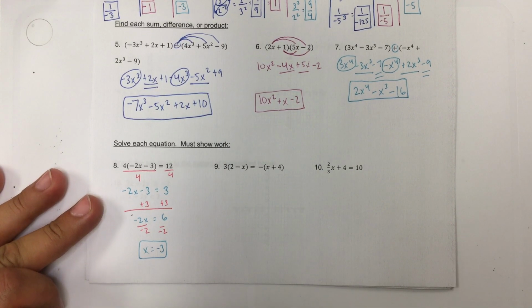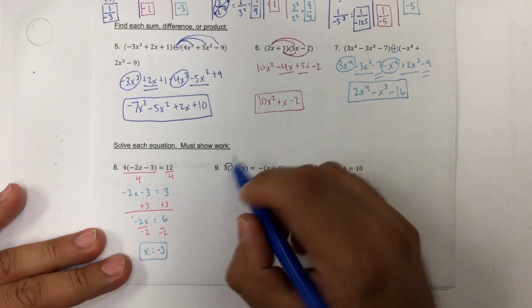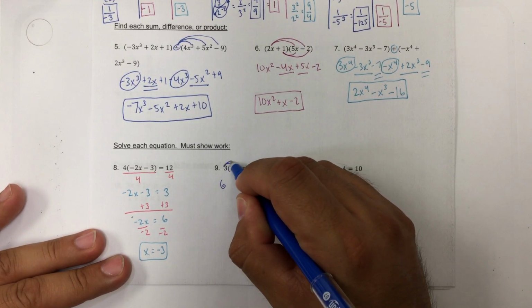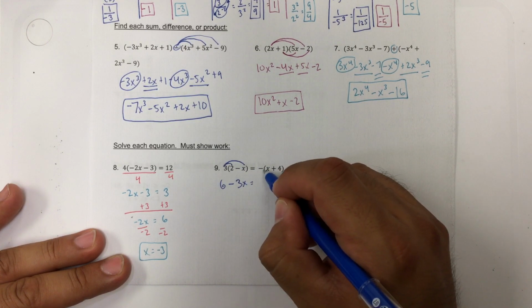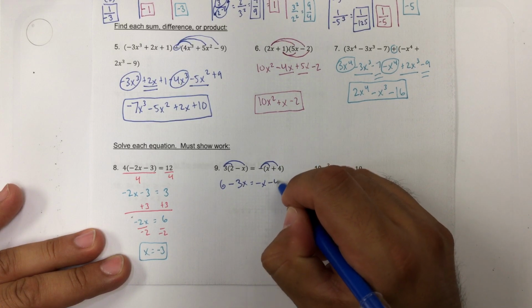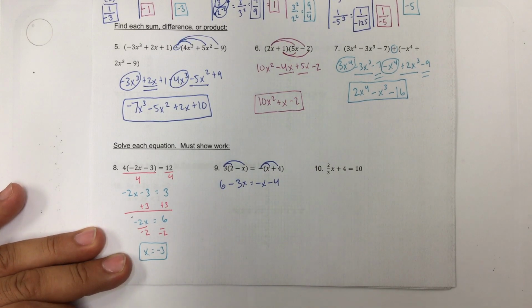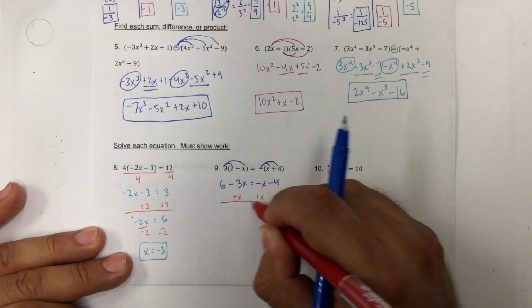All right, for the next one, first thing we're going to do is let's go ahead and distribute this 3. So 3 times 2 is 6. 3 times negative x is negative 3x. We take this negative, distribute on this side. Negative times x is negative x. Negative times 4 is minus 4. I like to bring my variables to the left. That's just my personal preference. I'm going to add x to this side.